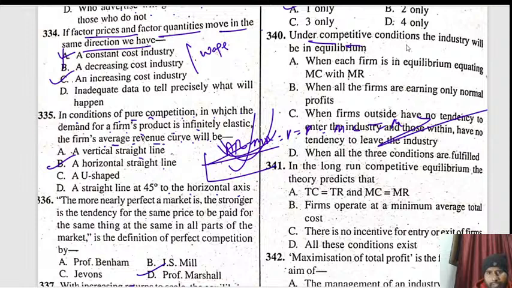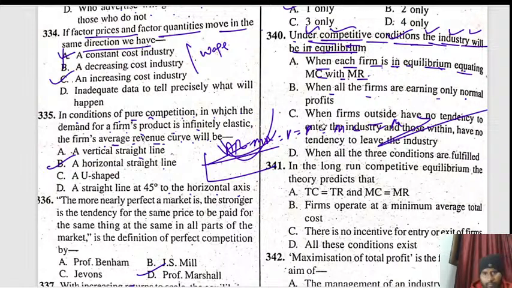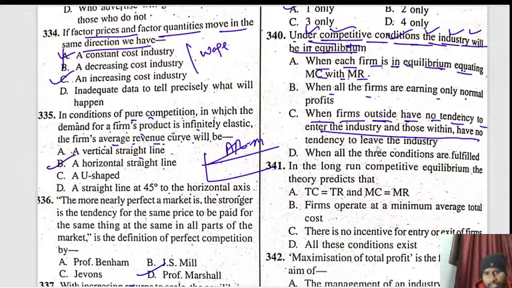It is saying that under competitive conditions the industry will be in equilibrium when each firm is in equilibrium equating MC with MR, when all the firms are earning only normal profits, when firms outside have no tendency to enter the industry, and those within have no tendency to leave the industry. This is the correct one, I think. This is 340.